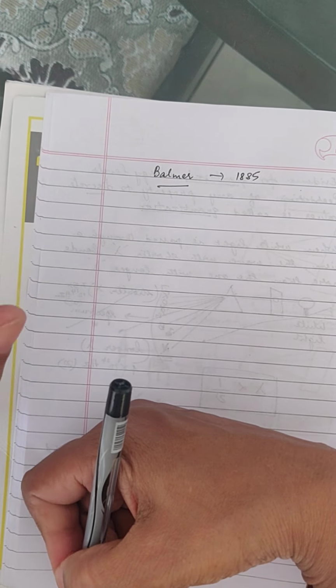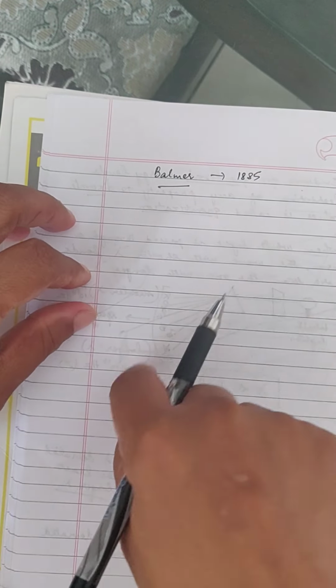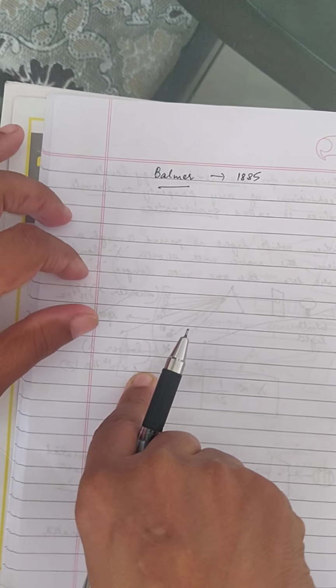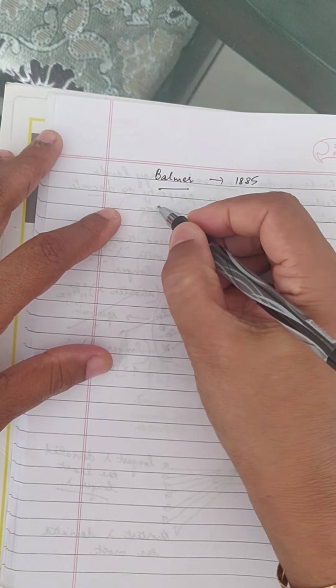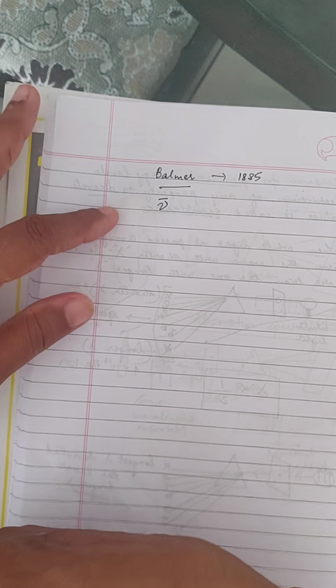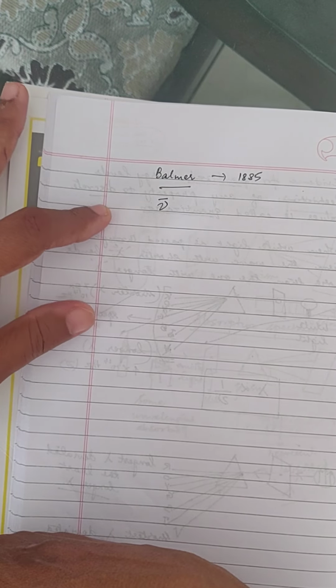On the spectrum you have lines, is it not? Spectral lines. They are expressed in terms of wave number. Wave number is what? Nu bar. This is called wave number. They are expressed in terms of wave number.